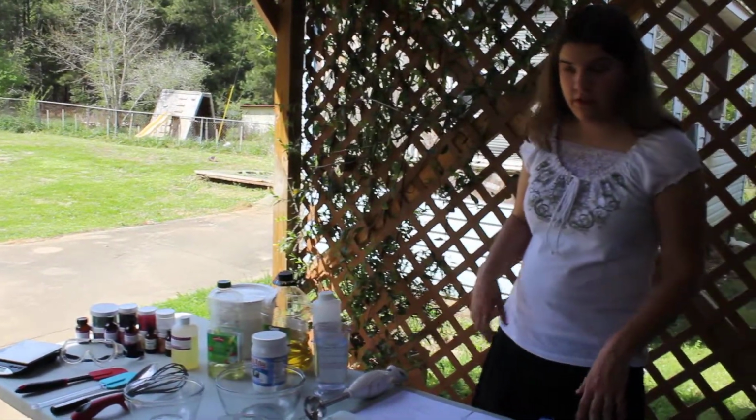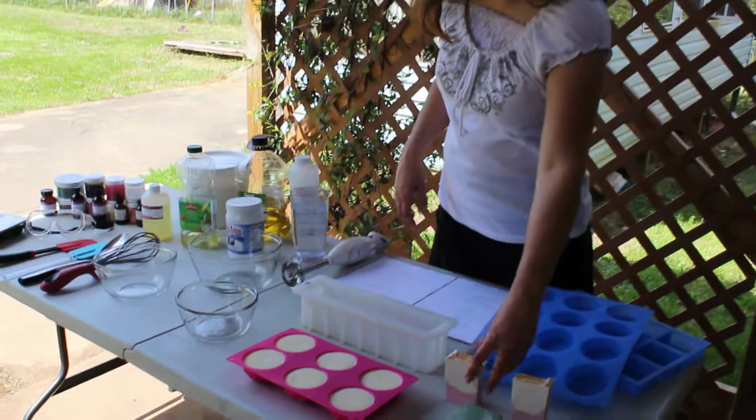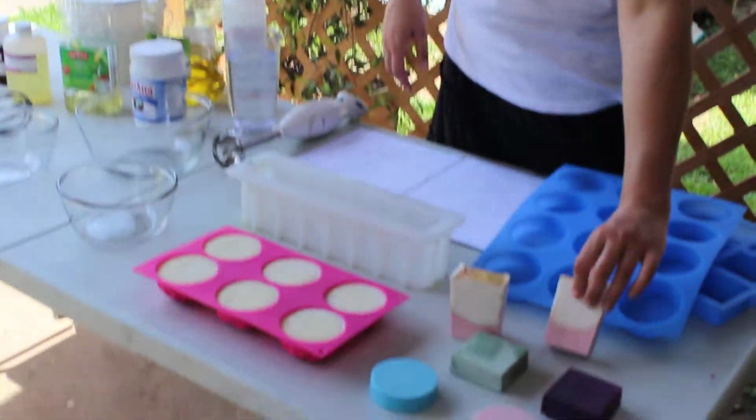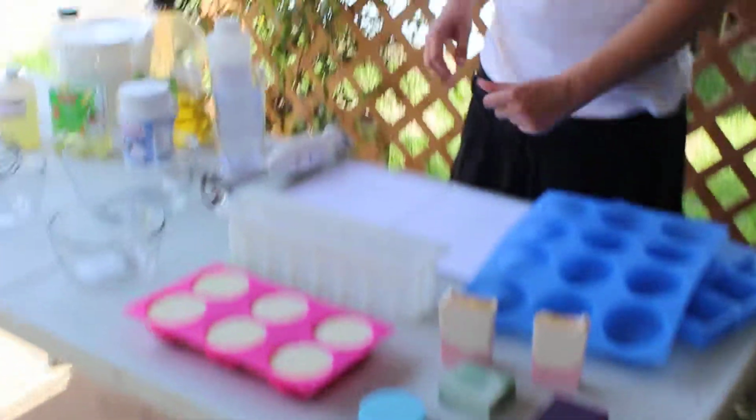So after your soap has cured for 4 weeks, you can go ahead and use it, like these ones here, and just enjoy your soap.